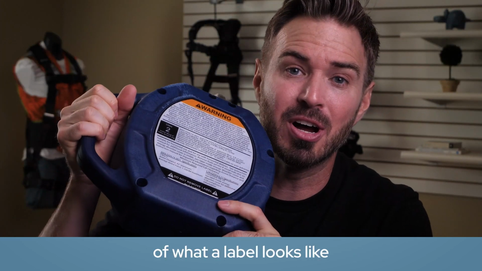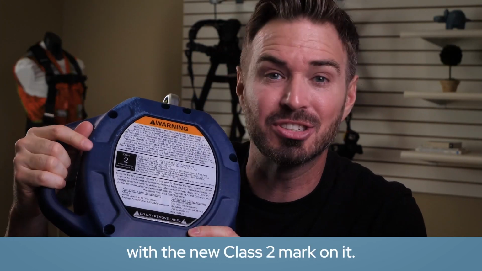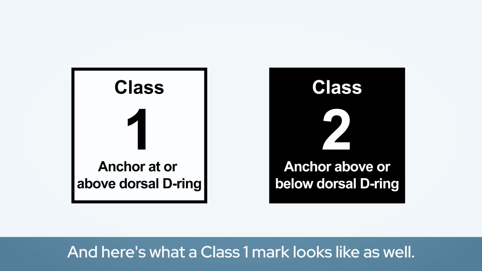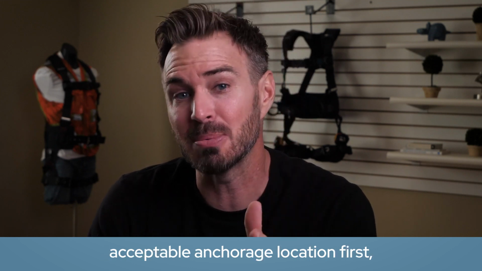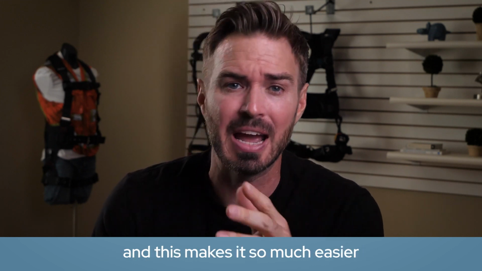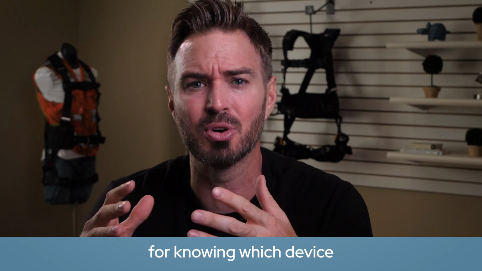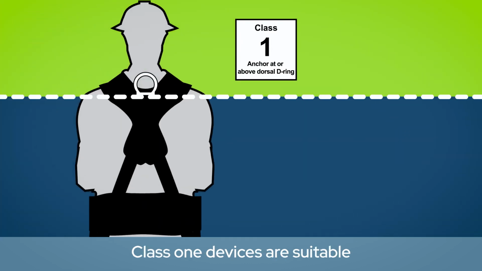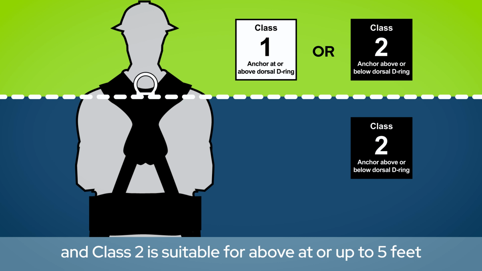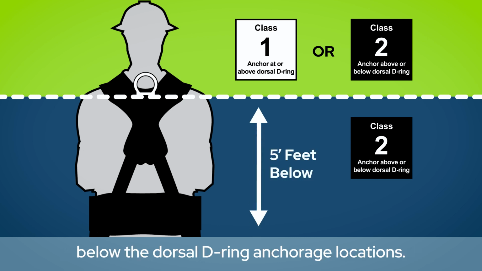And here's an example of what a label looks like with the new Class 2 mark on it, and here's what a Class 1 mark looks like as well. Again, SRD class is now applied to the acceptable anchorage location first, and this makes it so much easier for knowing which device to use for specific applications. Class 1 devices are suitable for at or above D-ring anchorage locations, and Class 2 is suitable for above, at, or up to 5 feet below the dorsal D-ring anchorage locations.